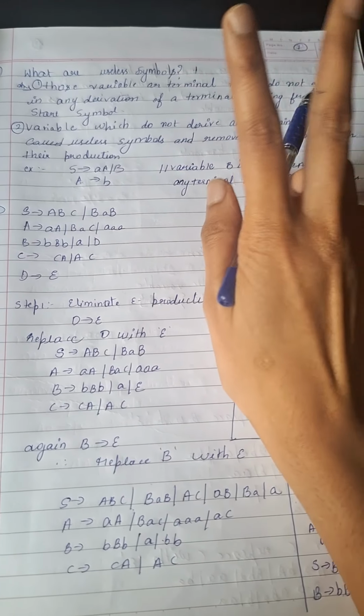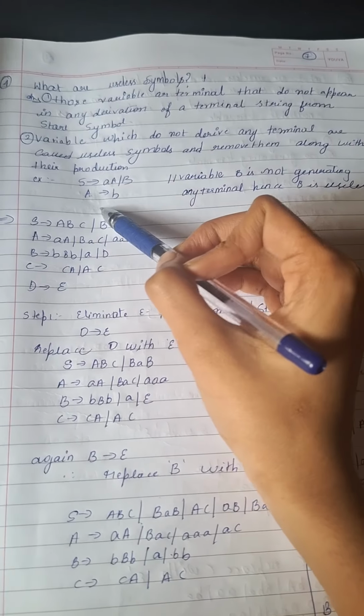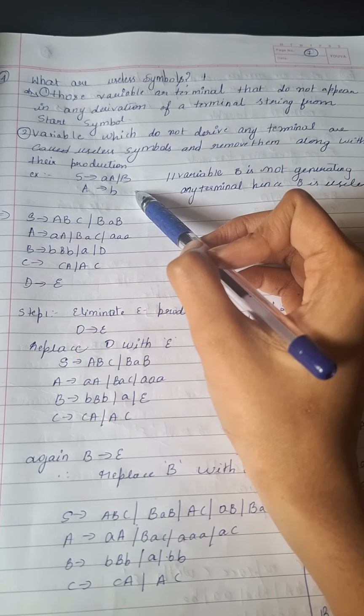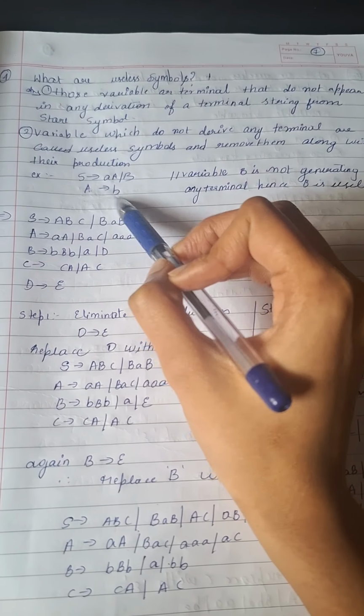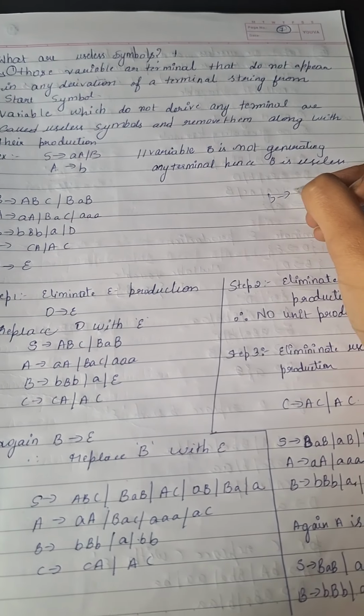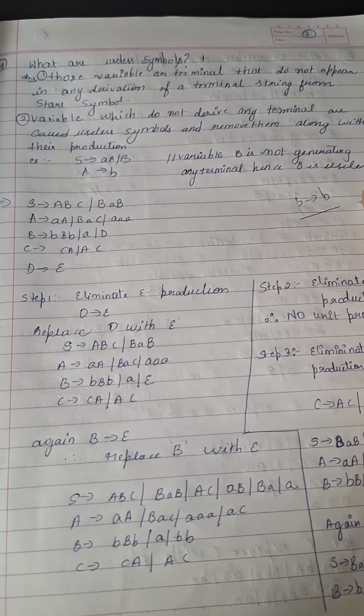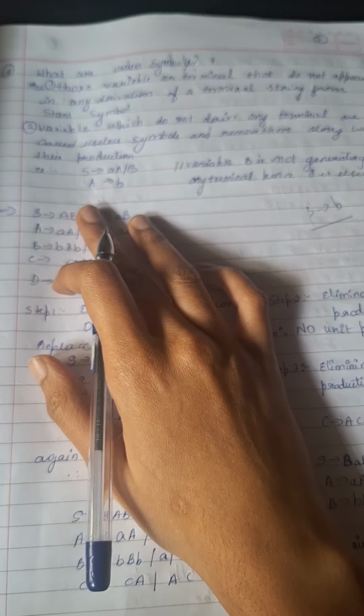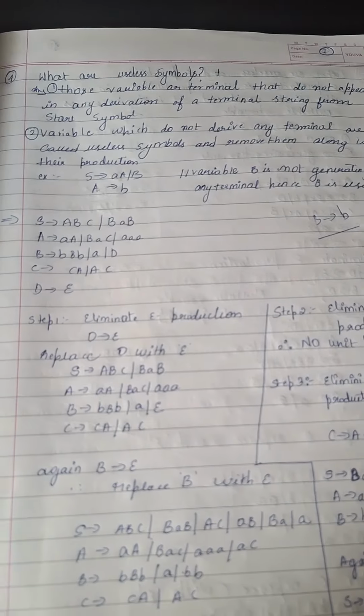So useless symbol ಗೆ 2 conditions are there. ಒಂದು ಸ್ಟಾರ್ಟ್ ಸಿಂಬಲ್ ಇಂದ ಡಿರೈವ್ ಆಗ್ತಿರಬೇಕು, ಇನ್ನೊಂದು ಒಂದು ನಾನ್ ಟರ್ಮಿನಲ್ಲು ಟರ್ಮಿನಲ್ನ ಡಿರೈವ್ ಮಾಡ್ತಿರಬೇಕು. ಈ ಥರ A gives B or B gives B ಈ ಥರ ಡಿರೈವ್ ಮಾಡ್ತಿರಬೇಕು. Those are known as useful symbols. But here B is not deriving, so it is known as useless.